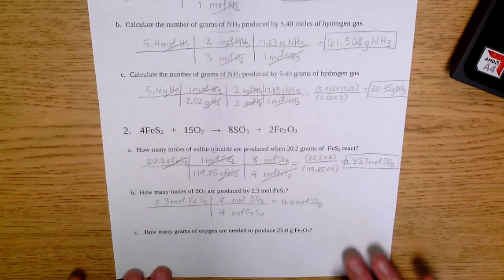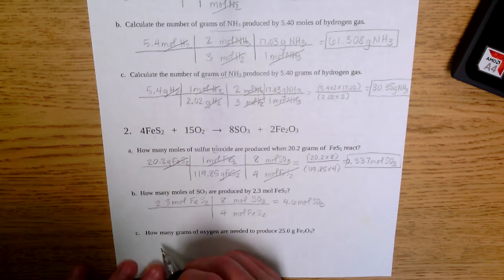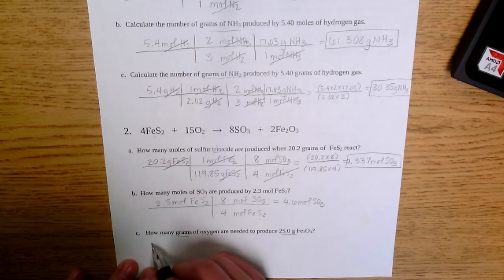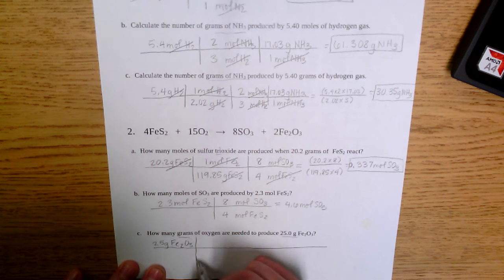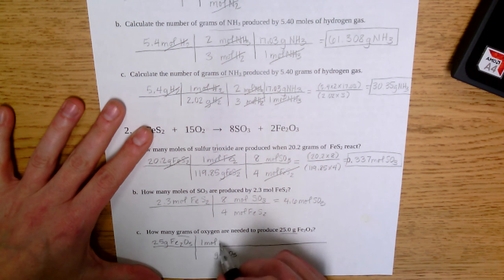Okay. And then the last one says, how many grams of oxygen are needed to produce 25 grams of Fe2O3? Remember I told you grams to grams is the longest one. So we're going to start out with 25 grams of Fe2O3. First thing we're going to have to do is convert grams of Fe2O3 to moles using molar mass.